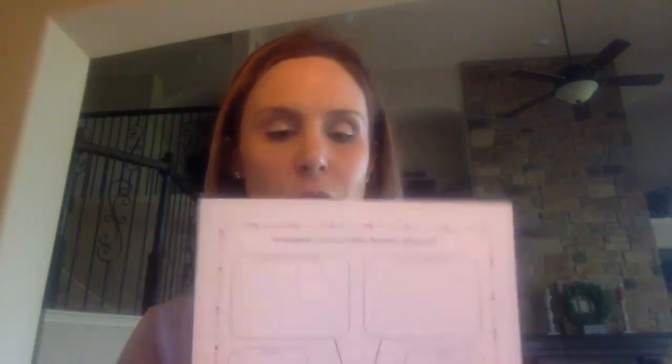So let's talk a little bit about it. If I had desert, I would start researching, and I would start in this first box or any box of my choice, but I'm just going to start at the top. It says, where is it located on the earth? So it might have a picture of a map to show you, and you could draw that if you want, or you could write in sentence form, whatever is best for you.